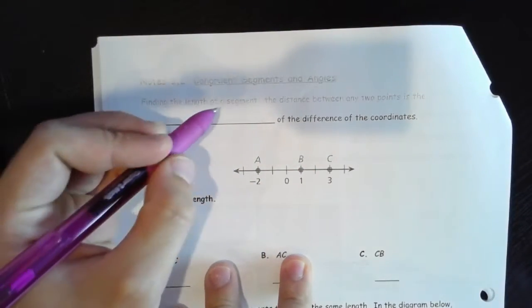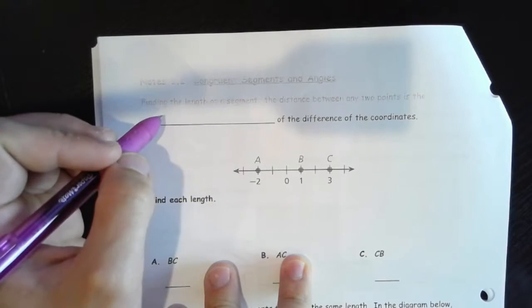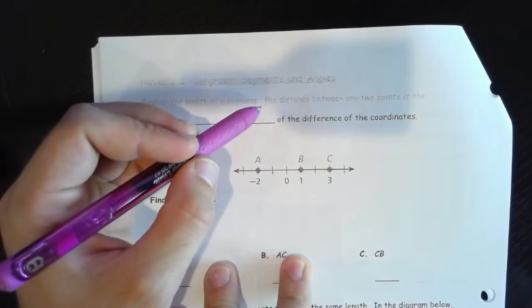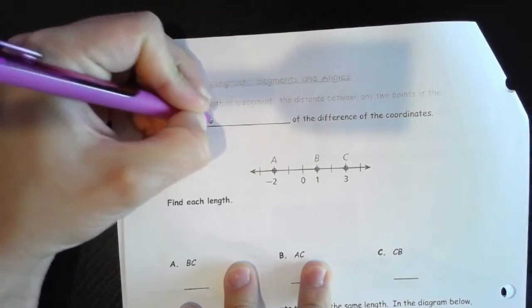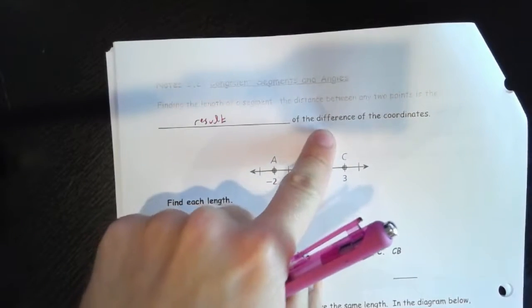Finding the length of a segment is my first part here, and the distance between any 2 points is the result of the difference between the coordinates.